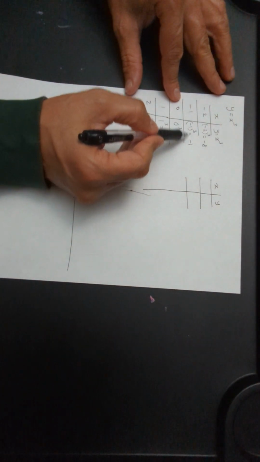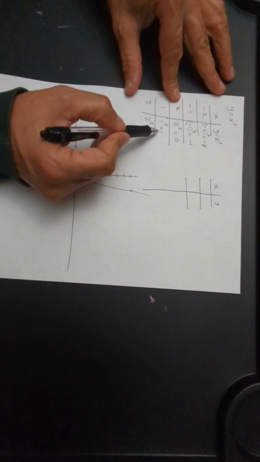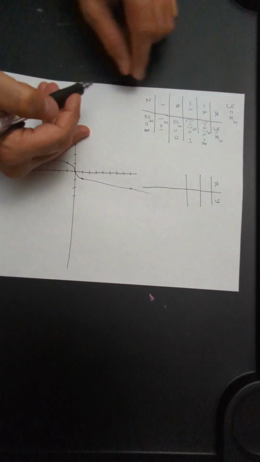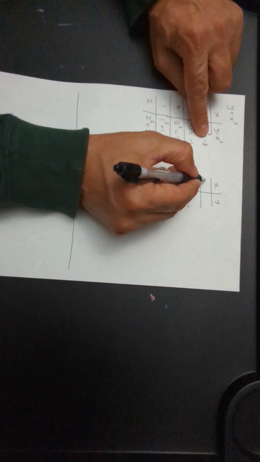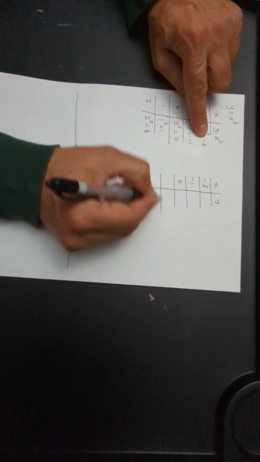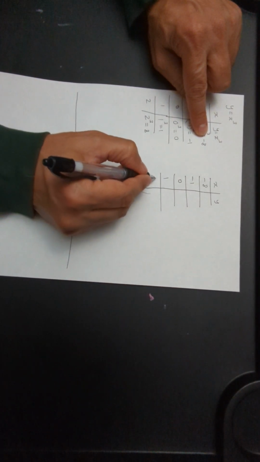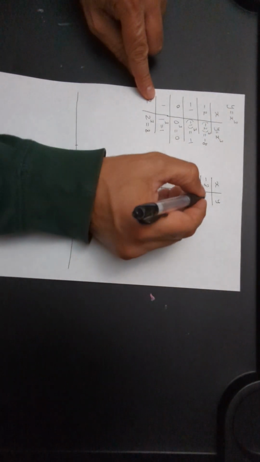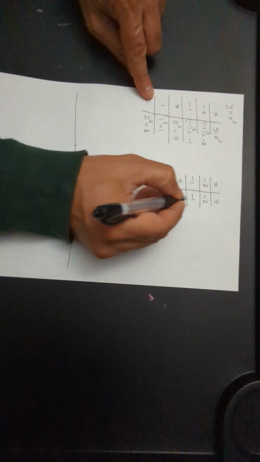It will map -1 to -1, 0 to 0, 1 to 1, and 8 to 2. So all that happens is the x column becomes the y column, and the y column becomes the x column. So -8, -1, 0, 1, and 8. These values get mapped to these values. So -2, -1, 0, 1, and 2.